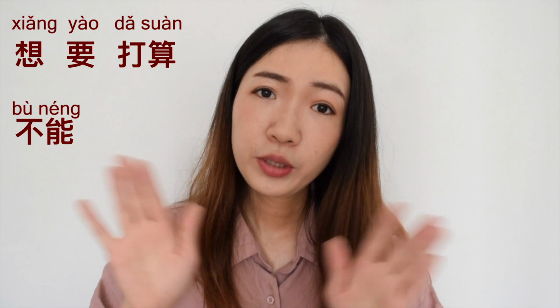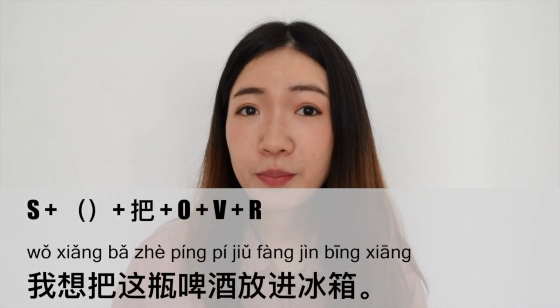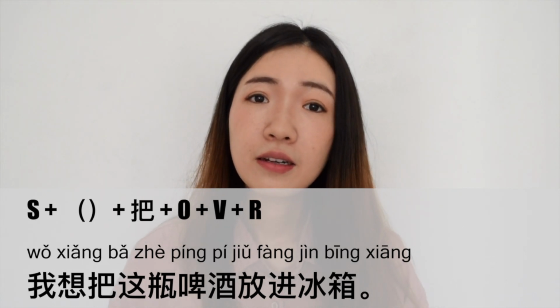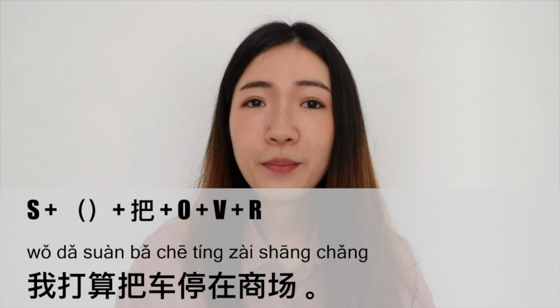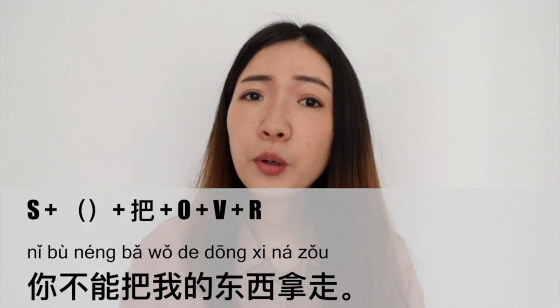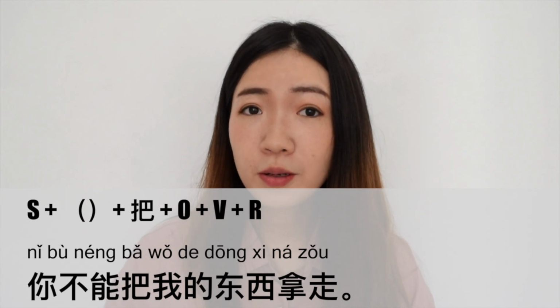The last thing that I'm going to mention about 把 is if you have any other parts that you want to insert into the sentence, like 想、要、打算、不能、没有, put them before the word 把。For example, 我想把这瓶啤酒放进冰箱。我打算把车停在商场。你不能把我的东西拿走, etc.